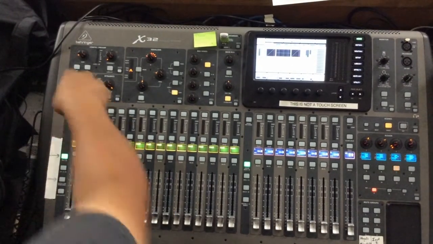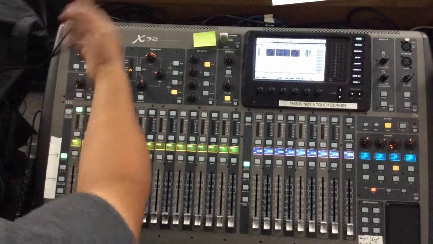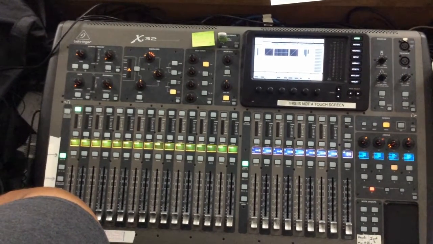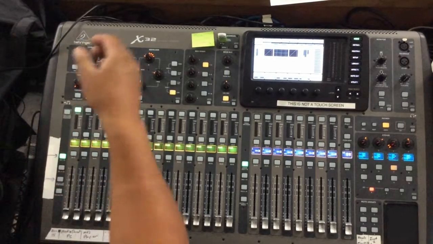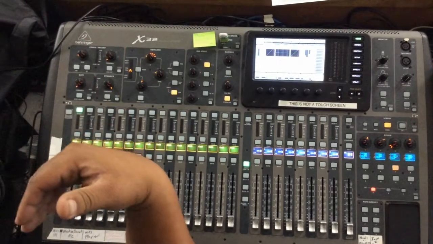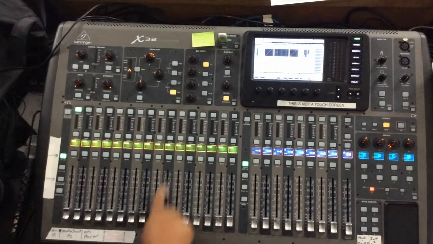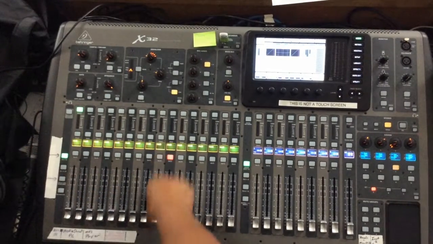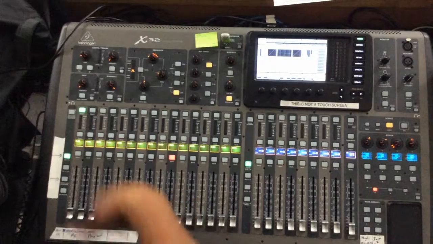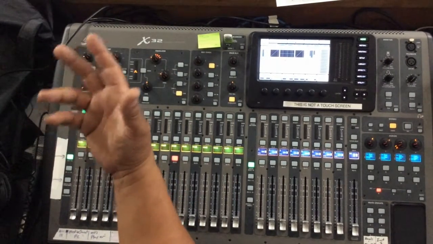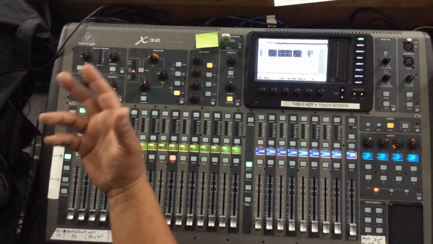So this is to establish how much signal is coming into the console. If you have too little, you struggle to have good level in your console. If you have too much, it will sound distorted and bad and muffled and awful.